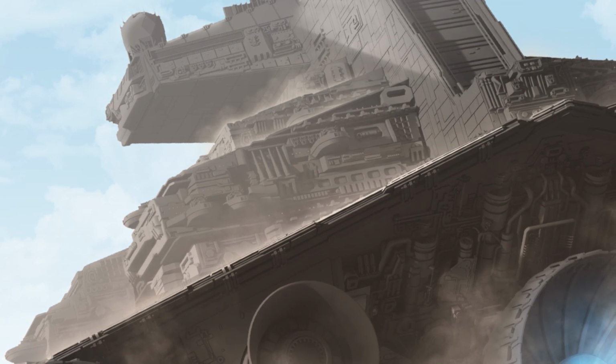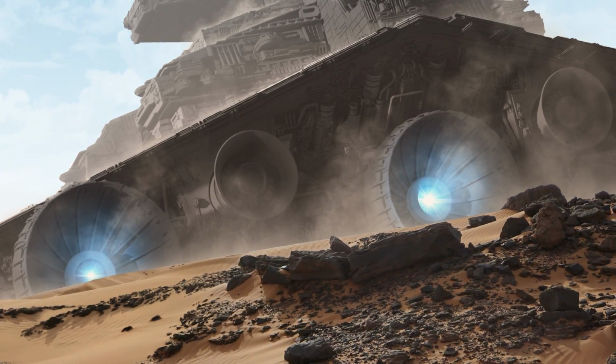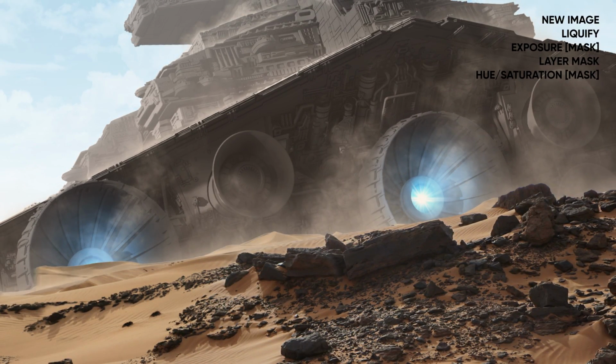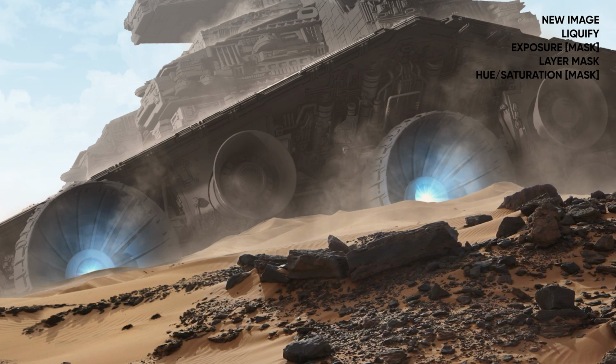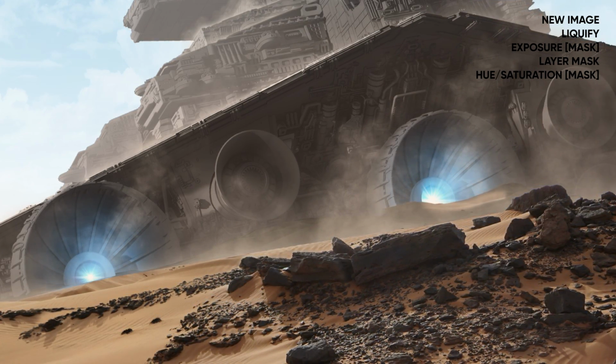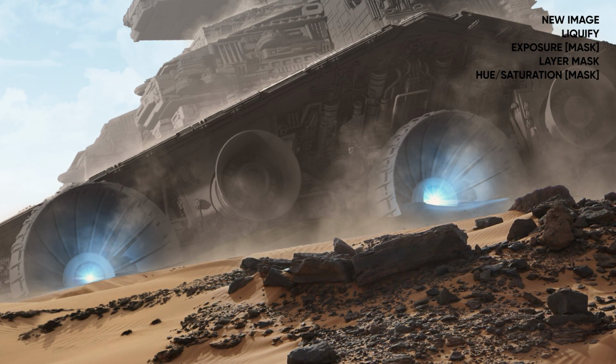Who would have guessed that? To add some depth to the Star Destroyer, I added another sand image, used Liquify to change its shape, an exposure adjustment layer to darken some areas, a layer mask to remove some stuff, and finally a hue and saturation adjustment layer for the blue light.